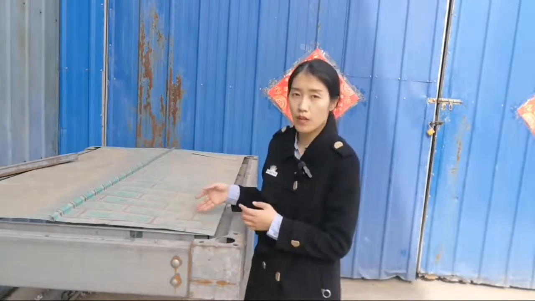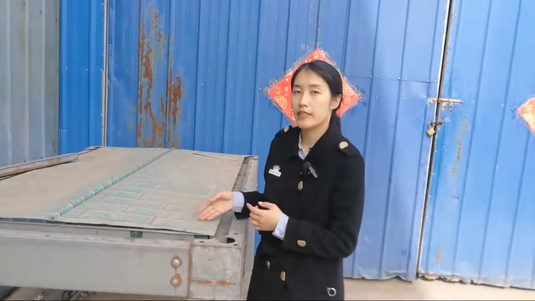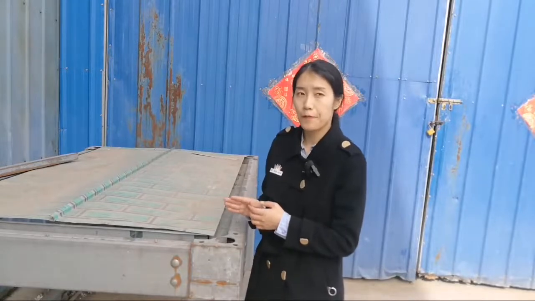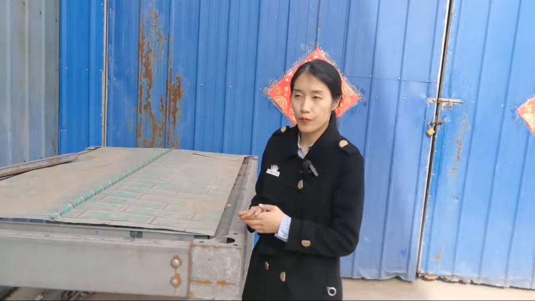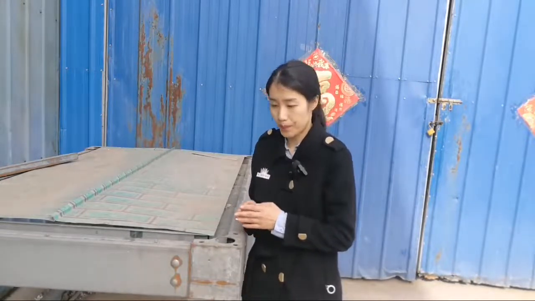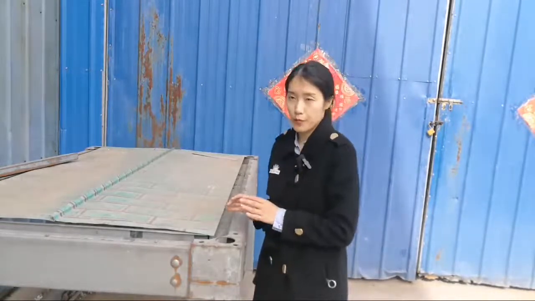Under the glass wool, there is roof purlin. Under the roof purlin, there is ceiling. So there are 4 layers for the roof, not just a simple roof sandwich panel. It's more complex, but it will be more useful.